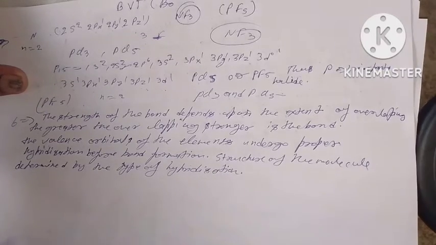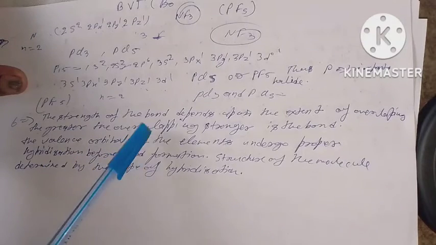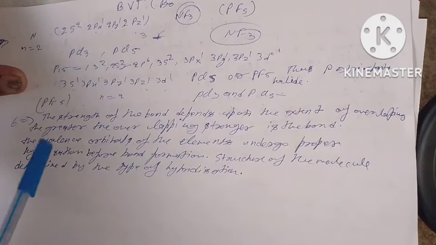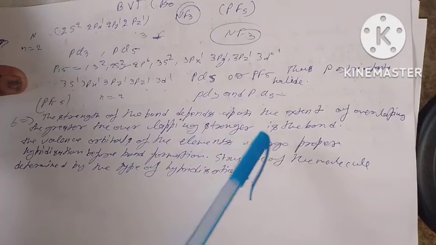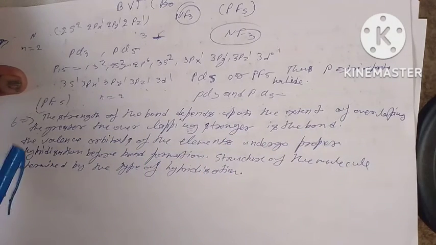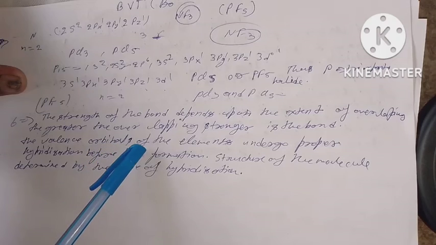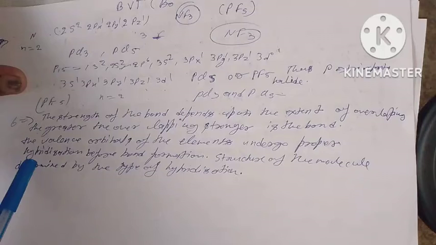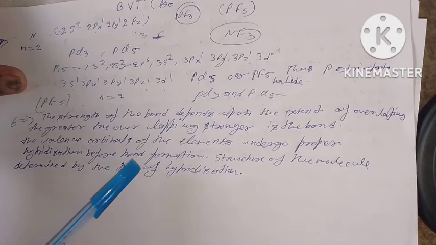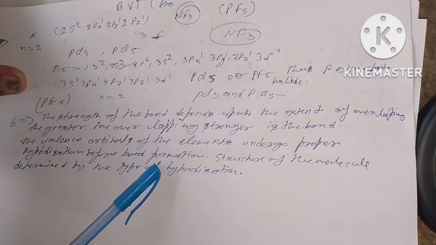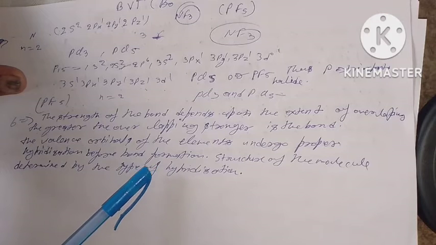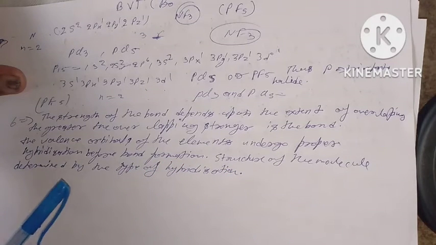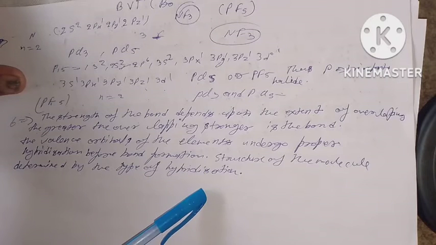The strength of the bond depends upon the extent of overlapping. The greater the overlapping, the stronger is the bond. The valence orbitals of the element undergo proper hybridization before bond formation, and the structure of the molecule is determined by the types of hybridization.